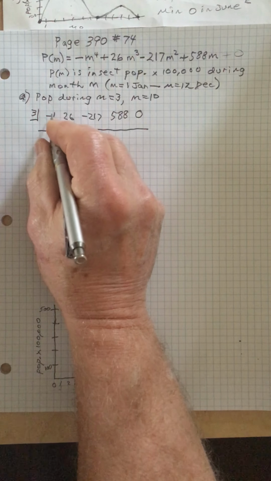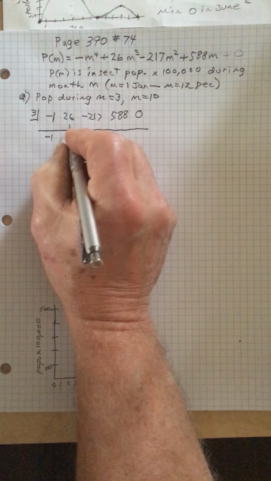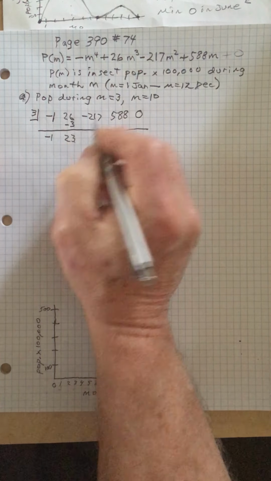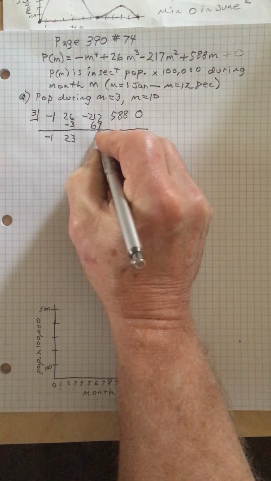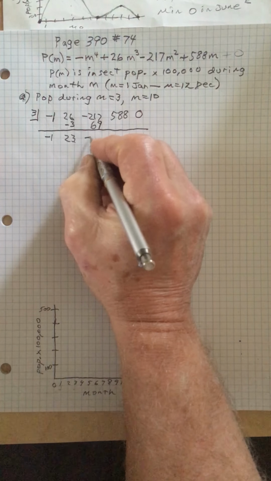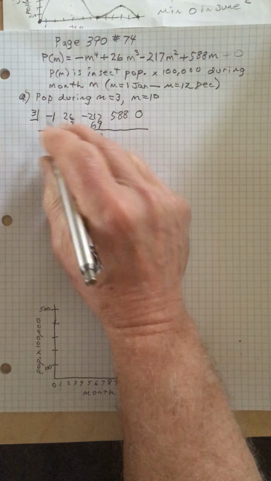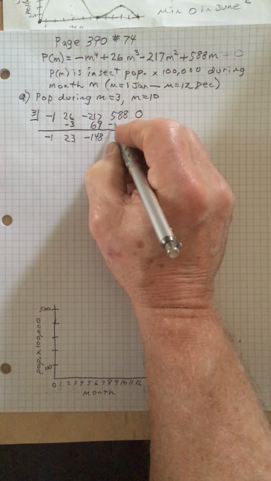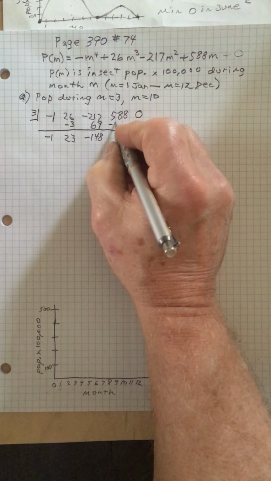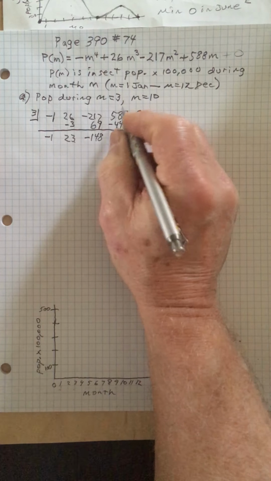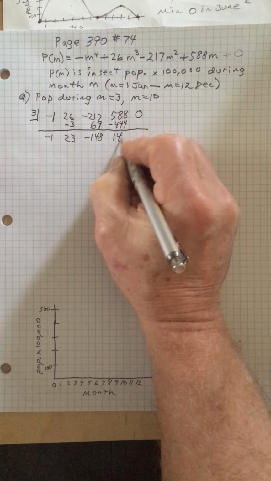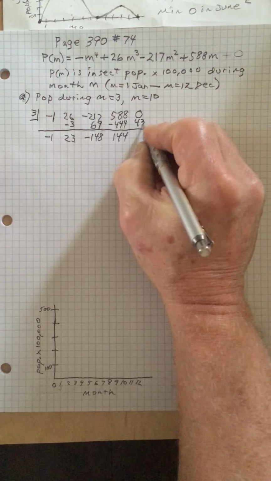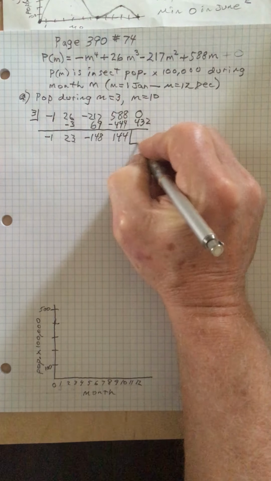And again, if you remember, bring it down, multiply, add, multiply, add these, multiply, what do we get here? Add these, multiply, add these, and that's the remainder.